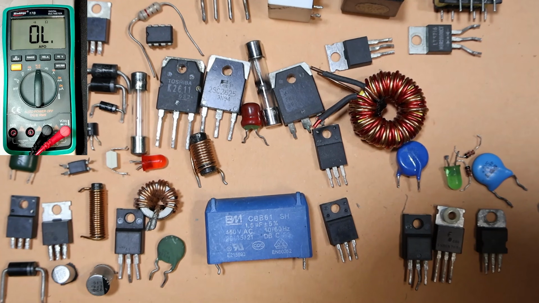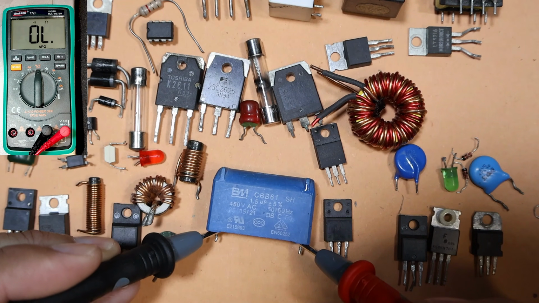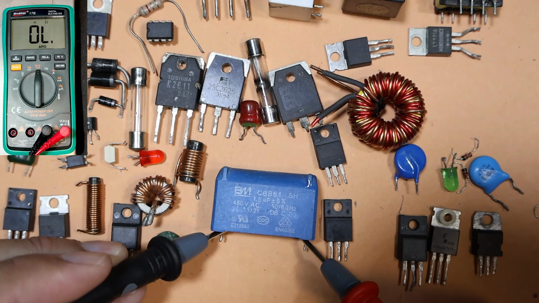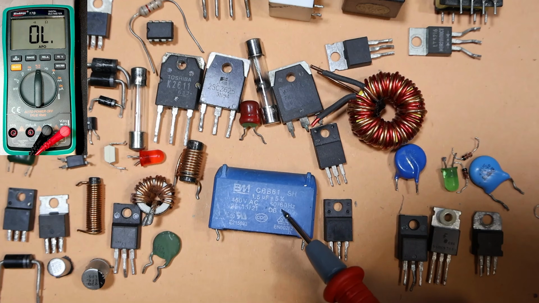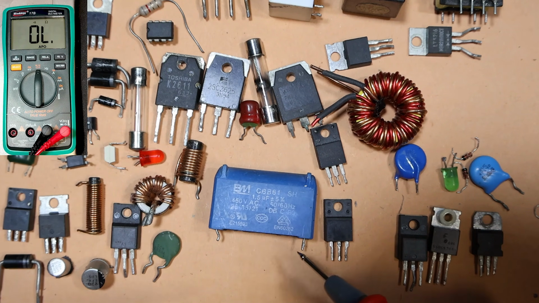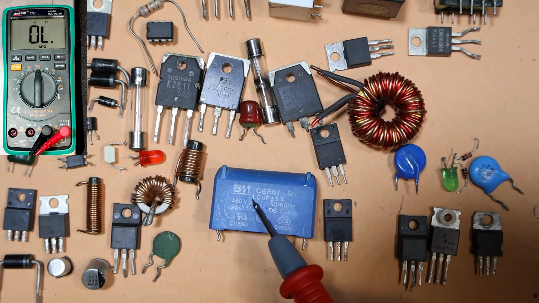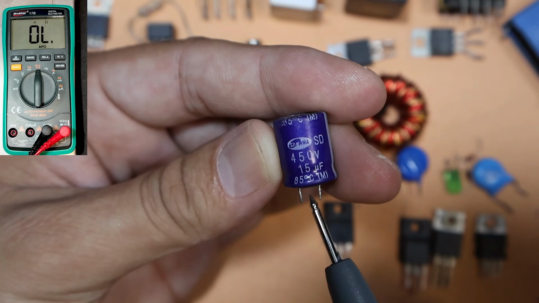But for this kind of capacitors, you can just test it using the continuity mode like this. Here we have the continuity mode. So let's check it. So no continuity in the multimeter. No continuity. Okay, this is basically a fast testing. If you want to avoid wasting time, you can just check the continuity, but the best way is to check the capacitance.